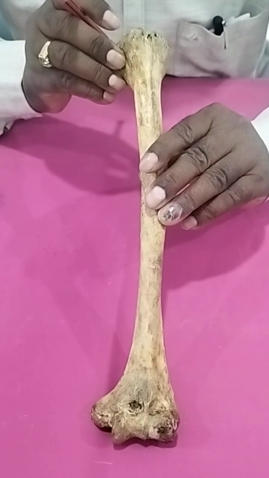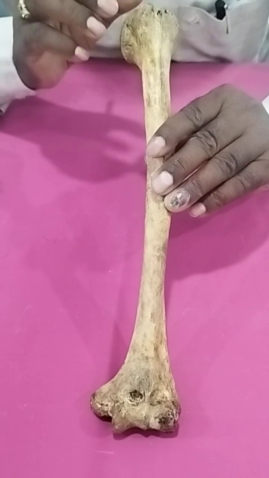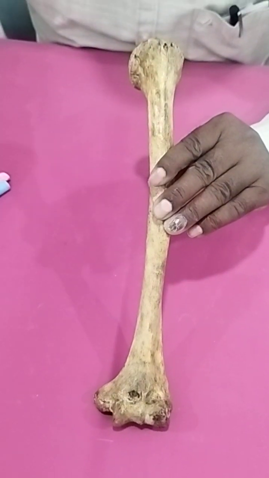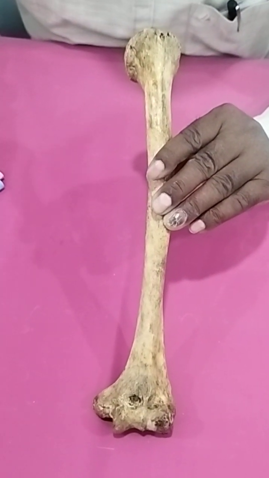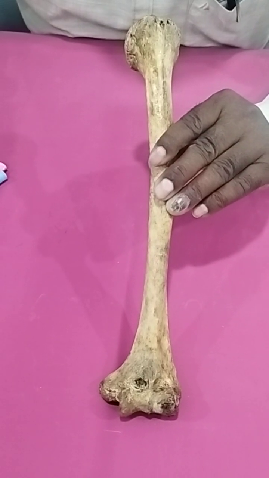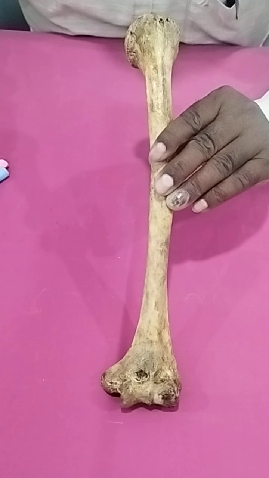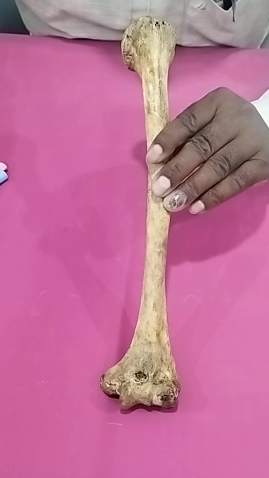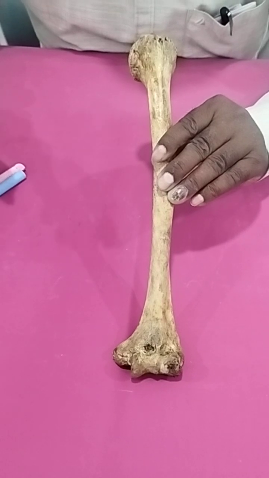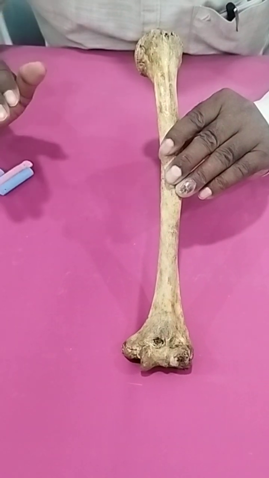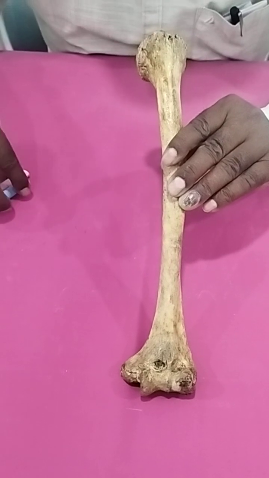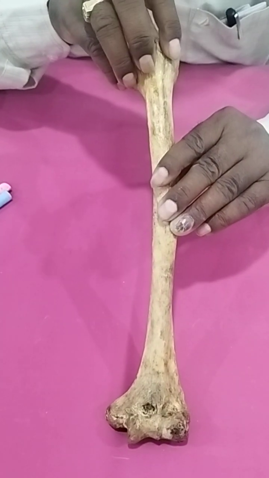Continuation of the humerus. What are the attachments to the upper end of the humerus? Already you know some of the muscles, the scapular muscles like supraspinatus, infraspinatus, subscapularis, and also teres major and teres minor. These all take origin from the scapula, but they cross toward the shoulder region to form a rotator cuff. Those muscles are going to insert at the upper end of the humerus.